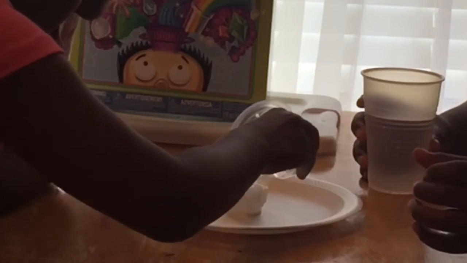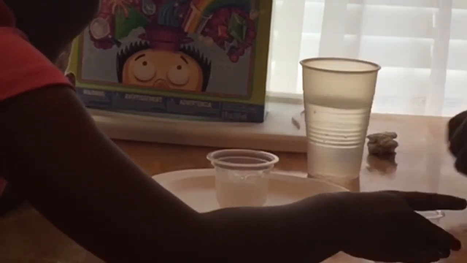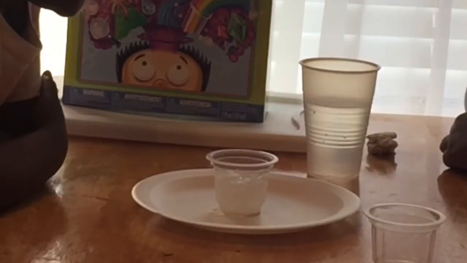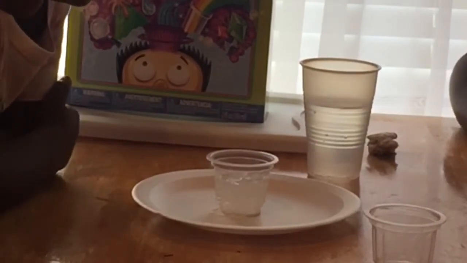Whoa, bubbly. It looks like pop. Yeah, that's what I'm gonna say. It looks like pop because pop has bubbles. Sprite. Yeah, it does kind of work like a Sprite a little bit.